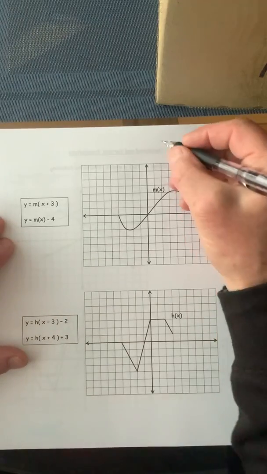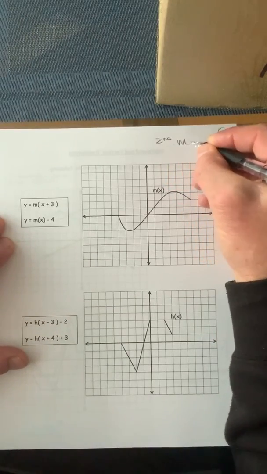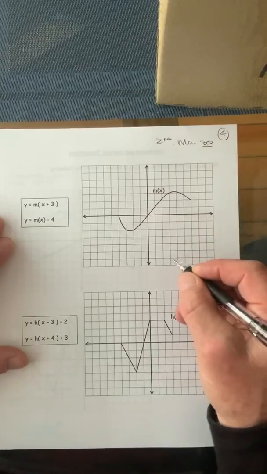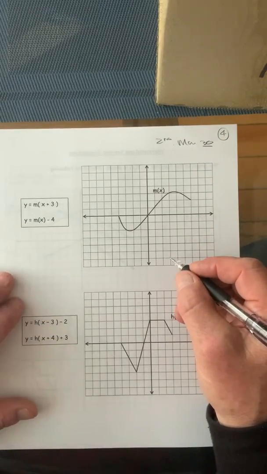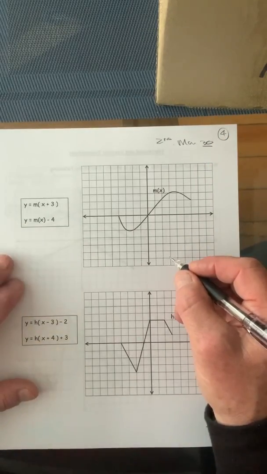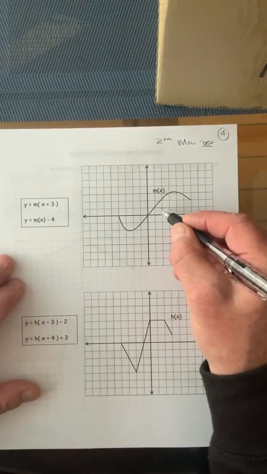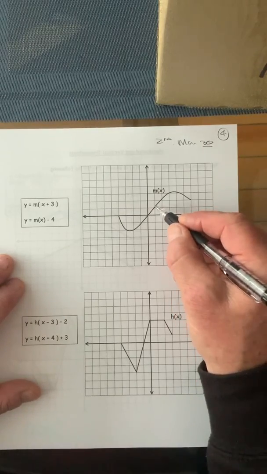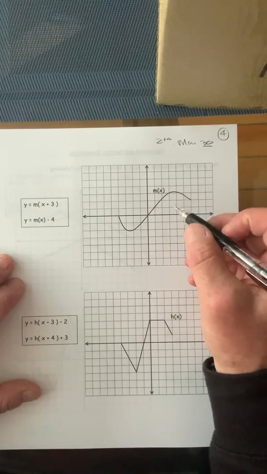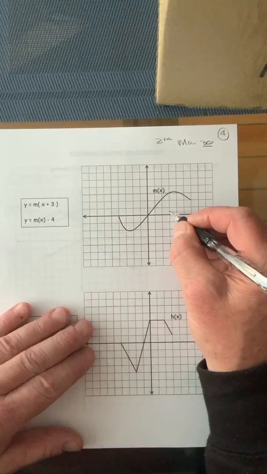Hello, this is the second lesson of March 30th, translations. We've done the first couple of sheets. You should be on this one now. This one is not parametric. It is not piecewise. It's a cubic form of a cubic. It's just more complicated, harder to do.